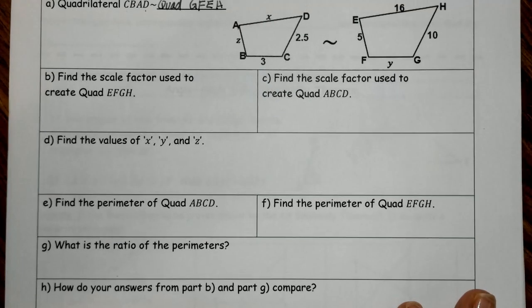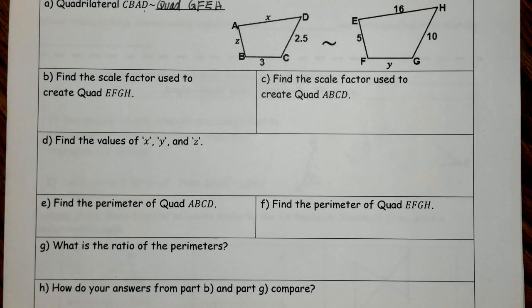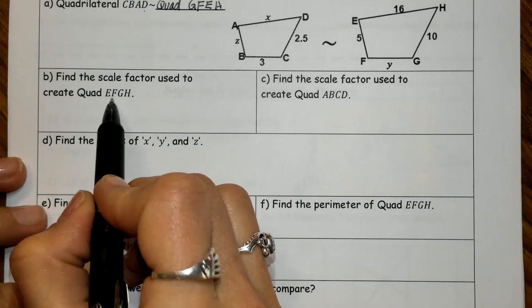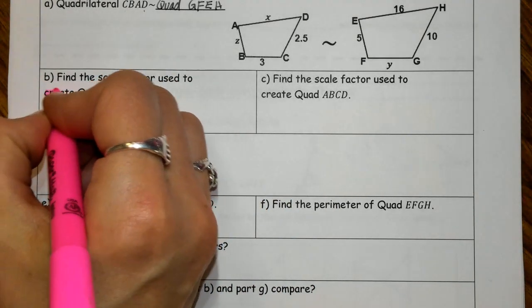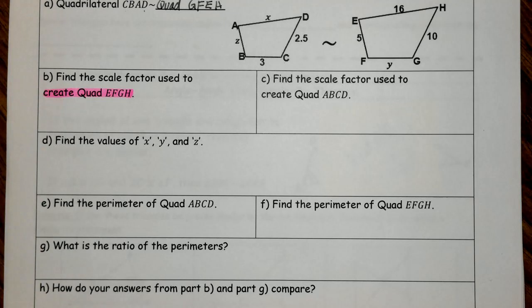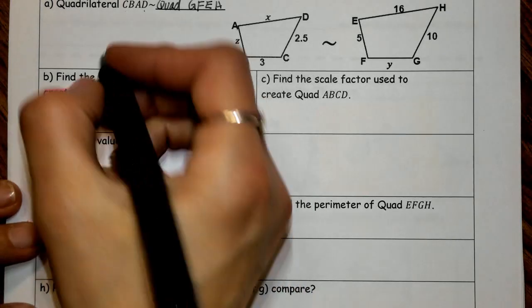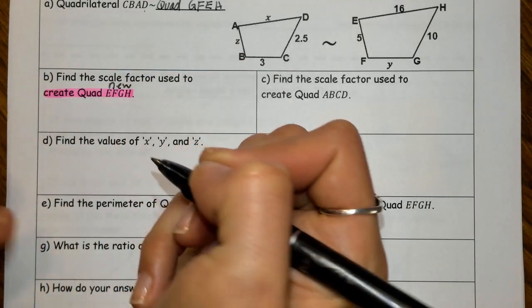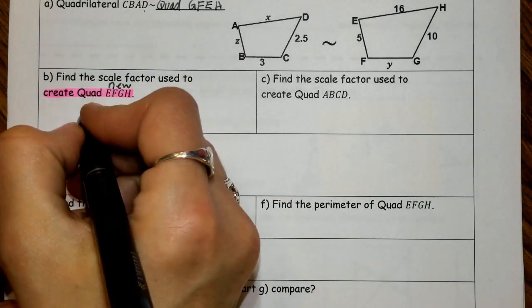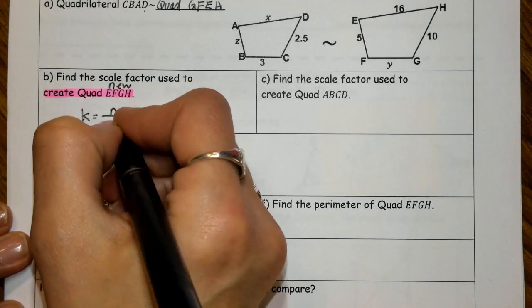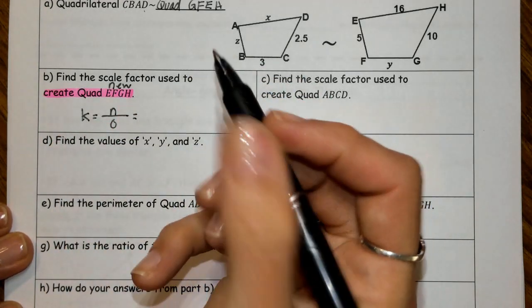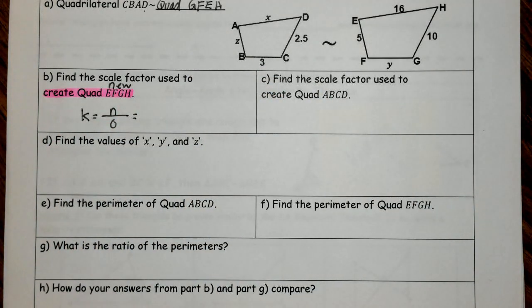We're going to go ahead and find the scale factor used to create, and they mixed the letters around, it doesn't matter in this case, to create quadrilateral EFGH. Now what we need to see here is the word create. This tells us that the quadrilateral being created is going to be our new, so that's the one that goes in the numerator. New in the numerator. So with our new over old, I'm going to just do N over O for new over old.